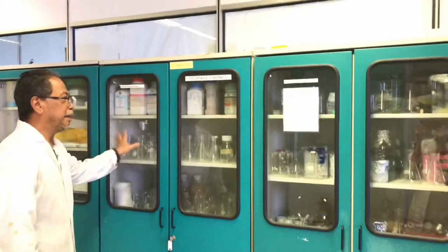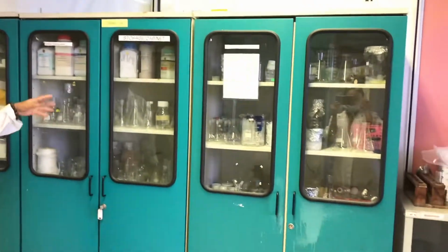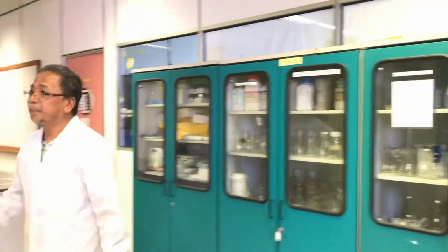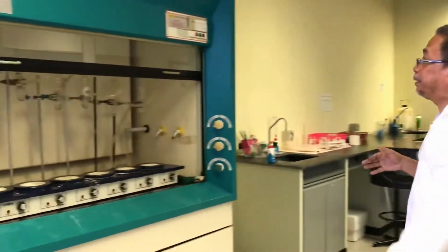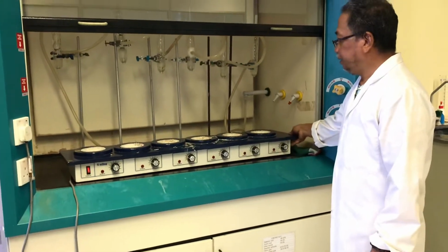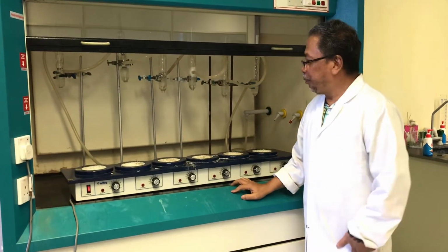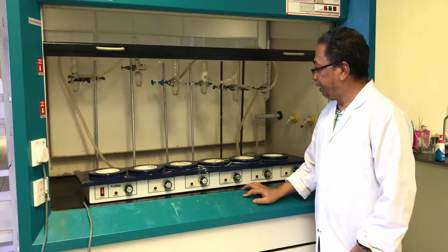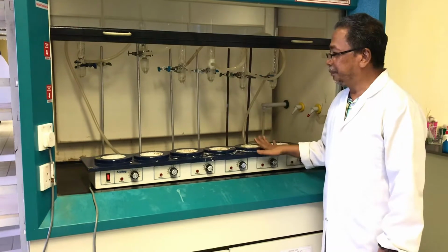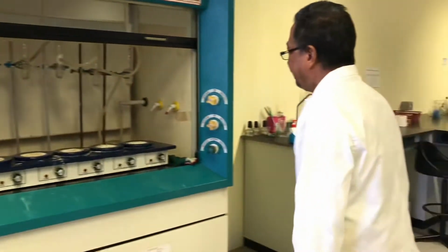Then we have our cabinet where our basic glassware and some media are kept. And this is another cabinet, the fume cabinet. This one they use if you want to do extraction. This is the heating mantle.